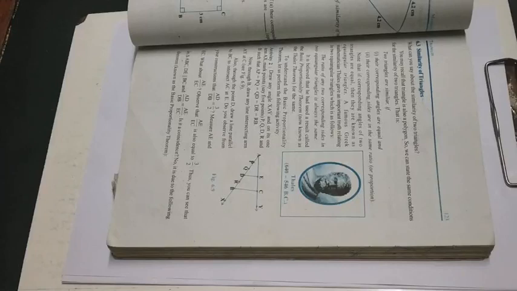Now the case of similarity in triangles. When we are taking two triangles, their corresponding angles are equal and their corresponding sides are in the same ratio.